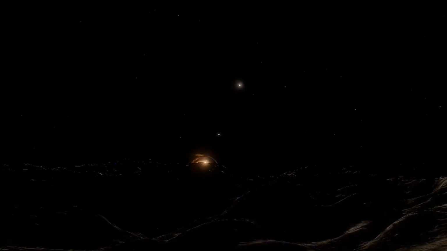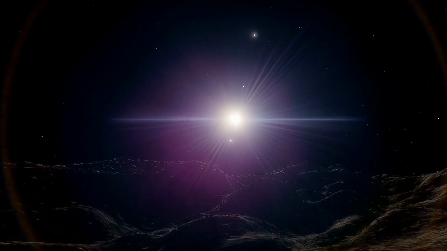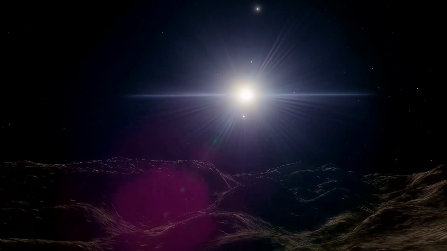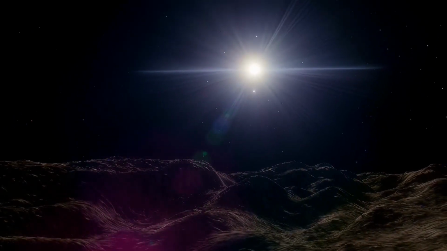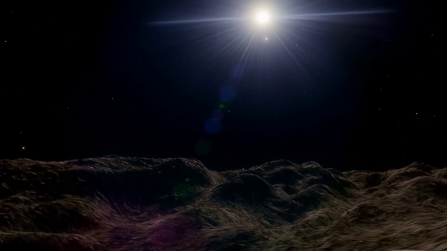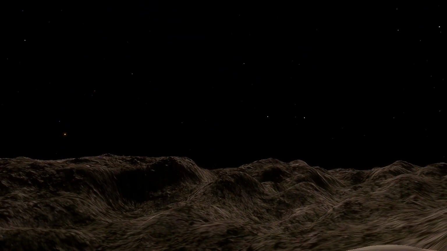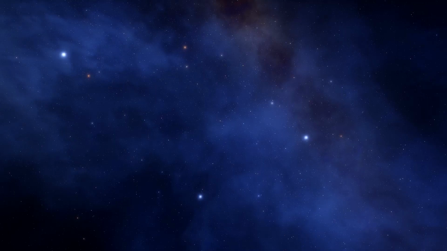A child looking at a star sees a point of light. A spectrograph sees absorption lines. A stellar evolution model sees mass, composition, and future fate. A supernova survey sees a possible transient. A planet formation model sees a source of enrichment. A biochemist sees, much later, the elements that will become metabolism.